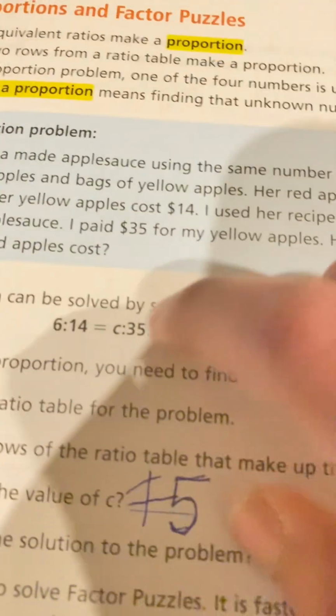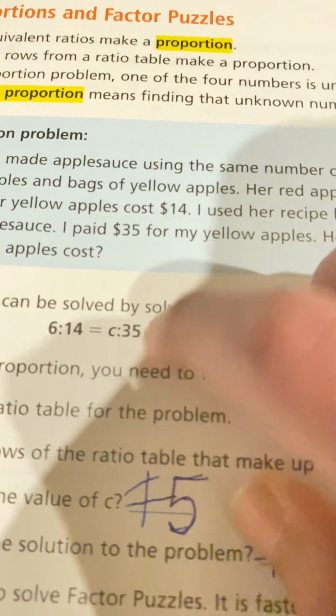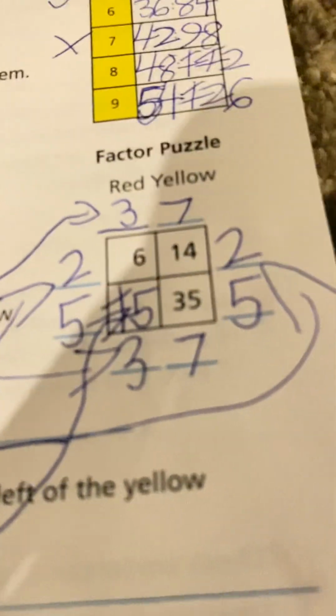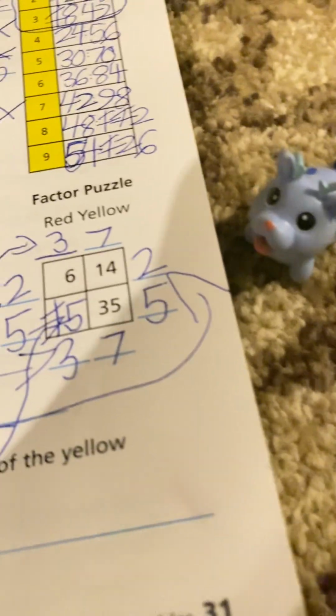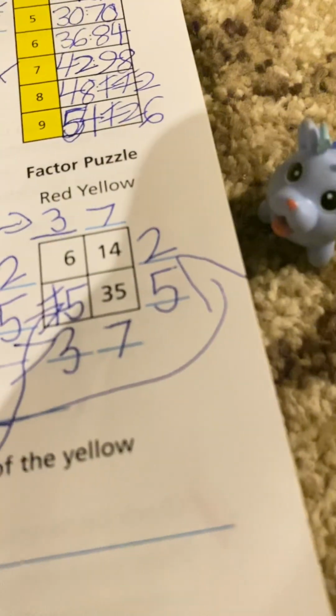But this proportion ends in 35. So we need to find the one that ends in 35, which traces to something I like to call a factor puzzle. You already learned about factor puzzles because we already reviewed them in a video. If you want to see it, click on the first 6th grade video on our math playlist.